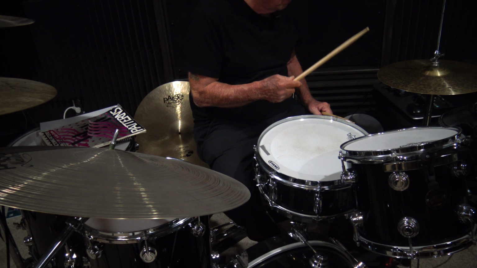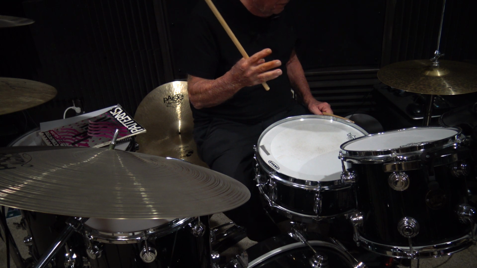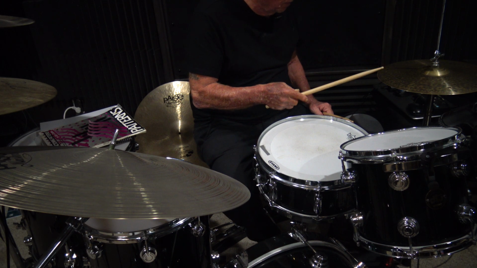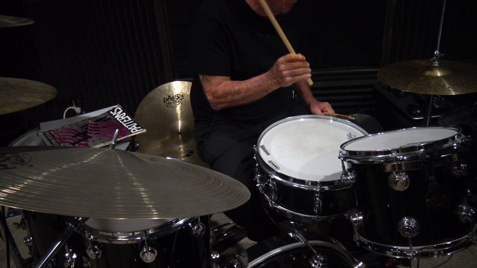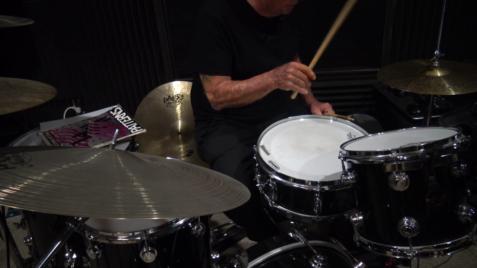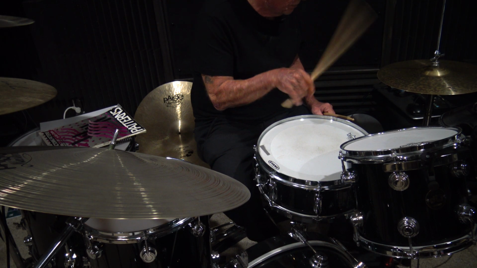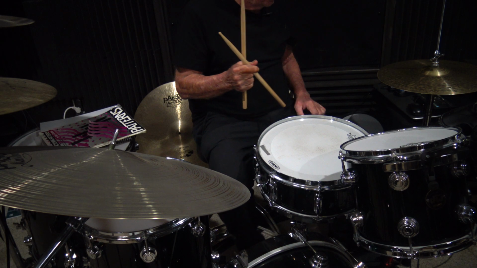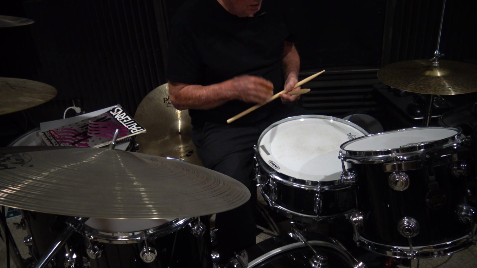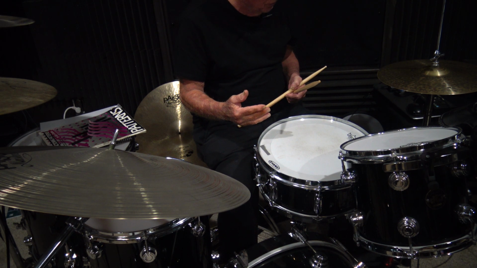A lot of guys, the rock drummers or whatever, not the funk drummers, but a lot of drummers play like this. I watch a lot of people, and I think that's not musical whatsoever. I like to give it sort of a pocket or sort of a groove.